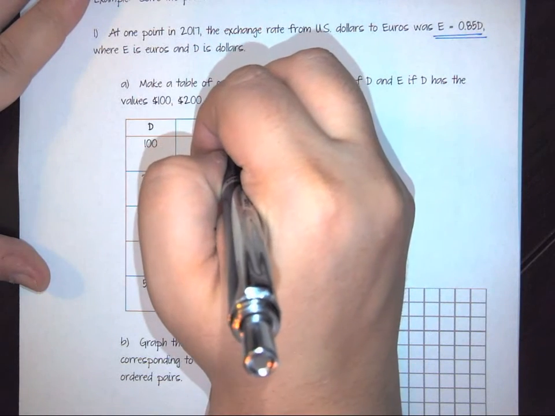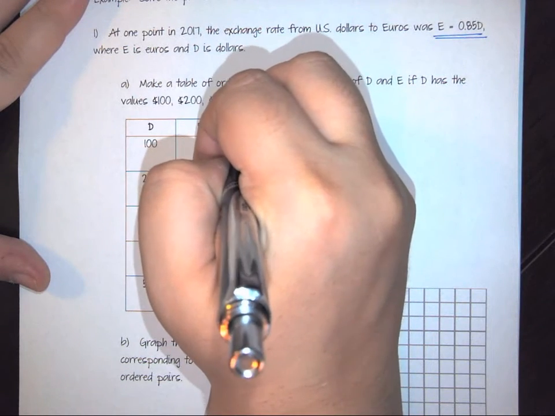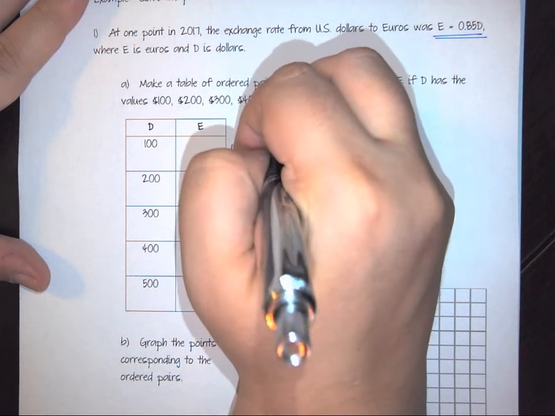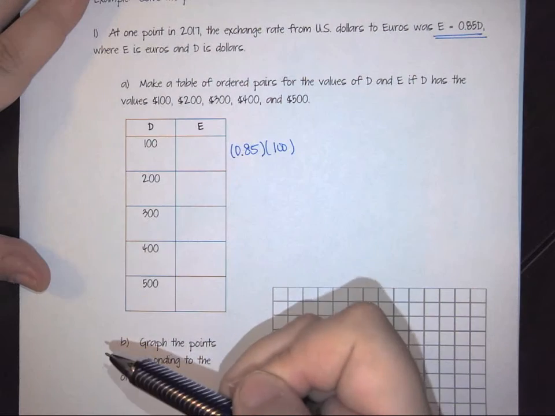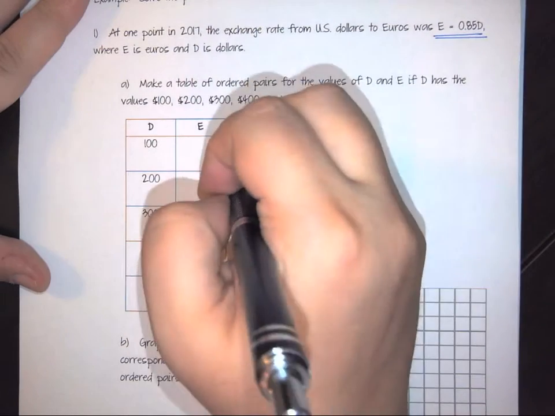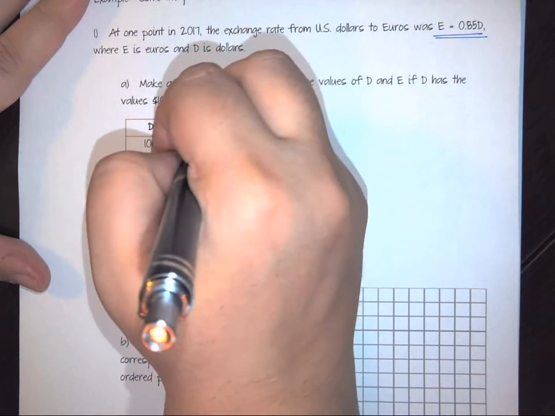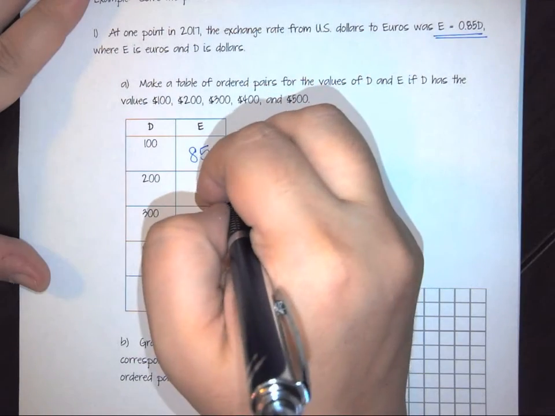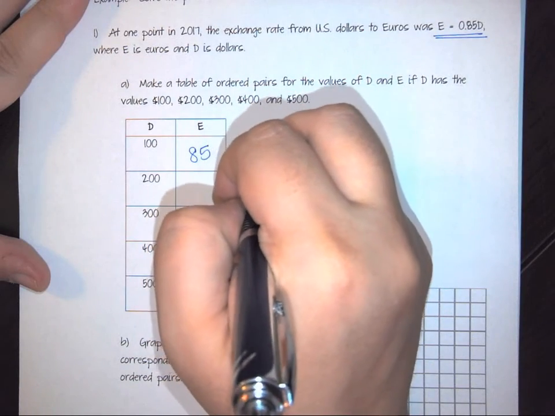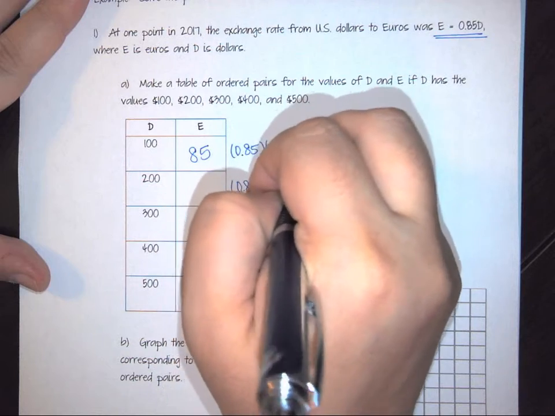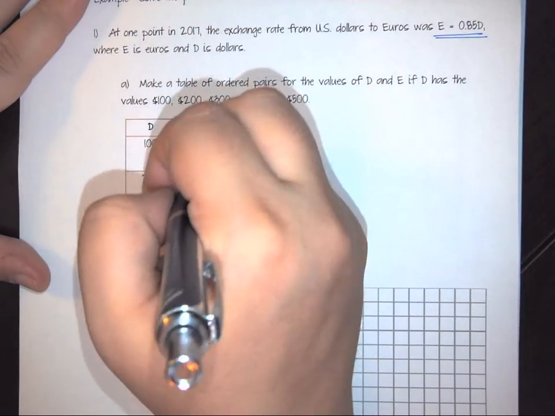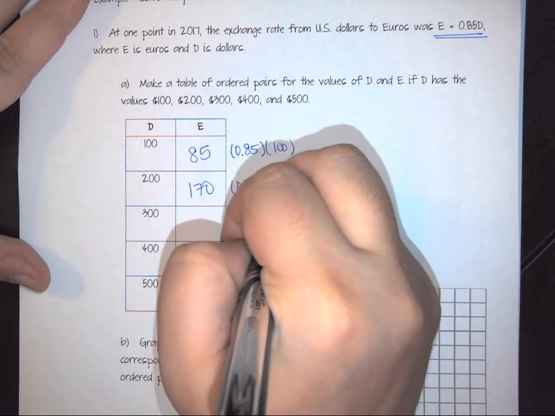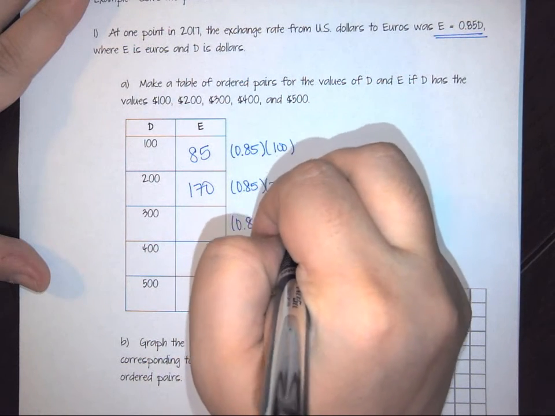So that says that we have 0.85 times 100 is what goes in the first box. If we do that, that's going to give us 85. Then we need to repeat the process. 0.85 times my 200. When you multiply that, you're going to get 170. 0.85 times my 300.